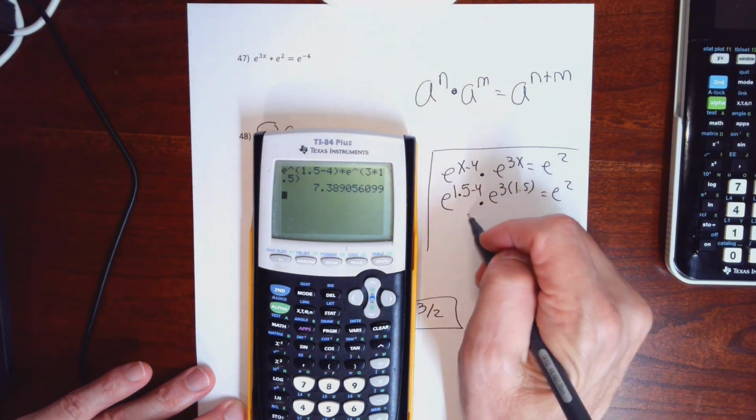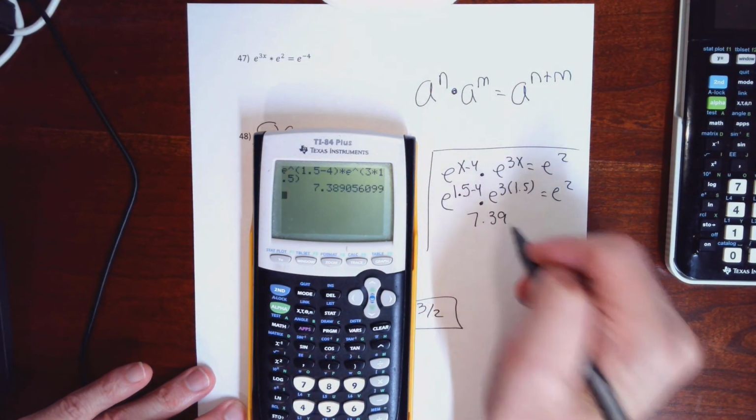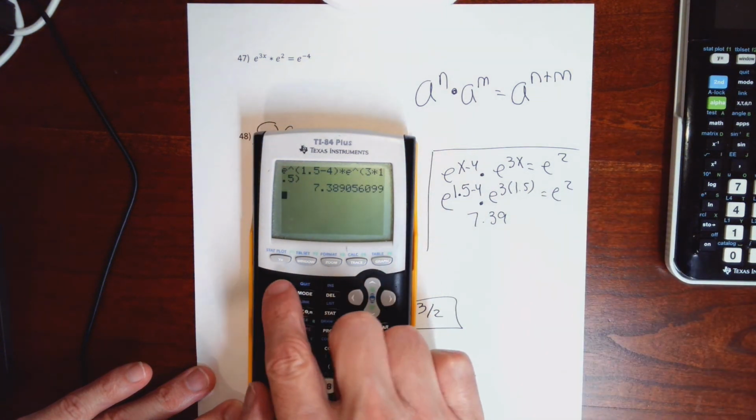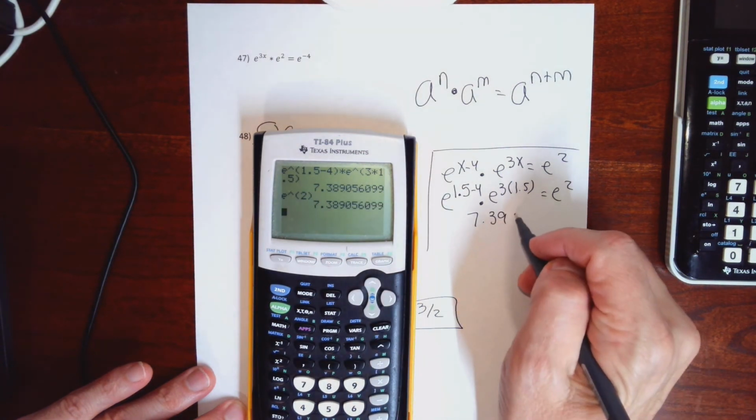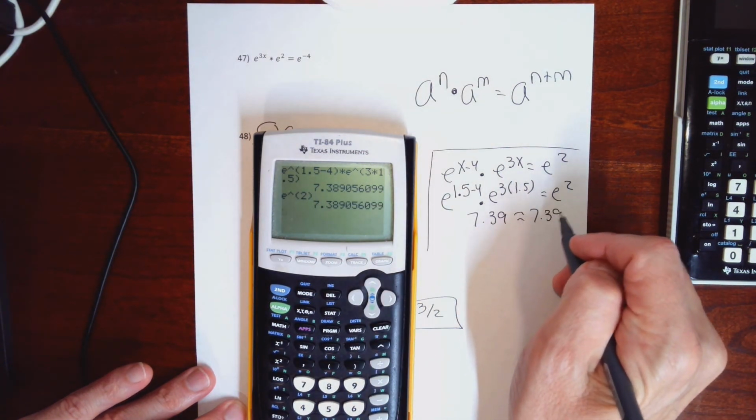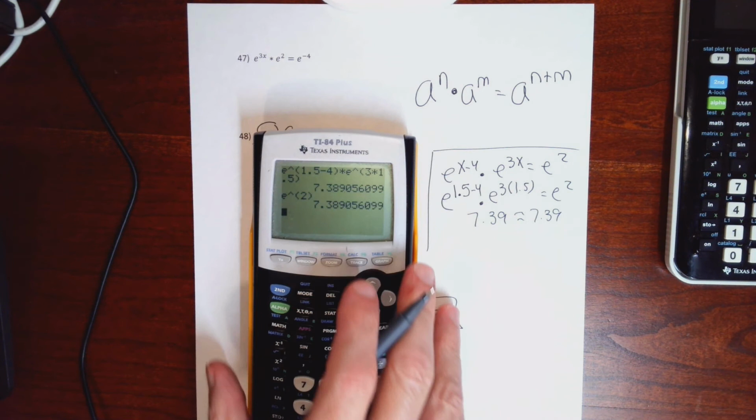This side comes out to 7.39 approximately. The other side, second ln, and then just e squared. And it's the same 7.39. Because the sides are equal, I know my answer is correct.